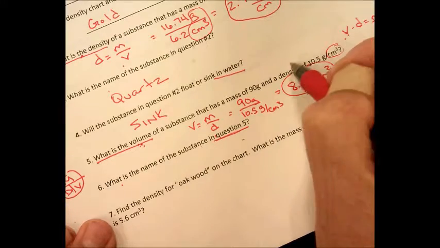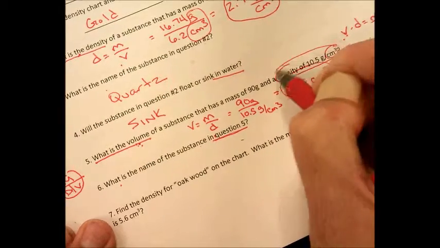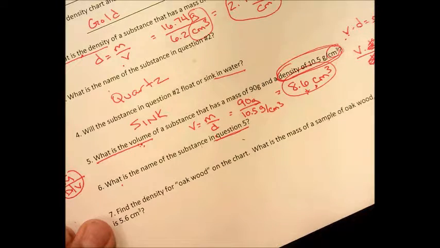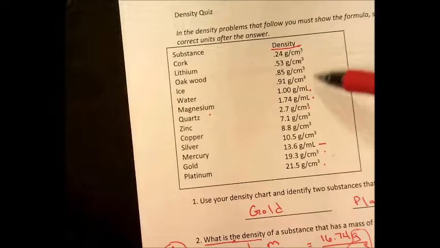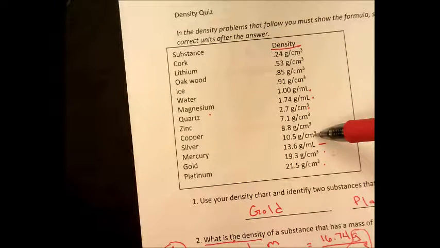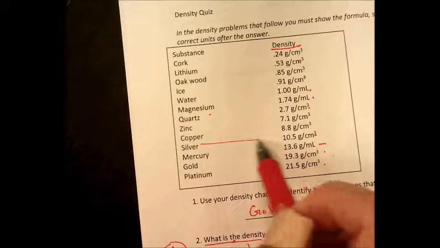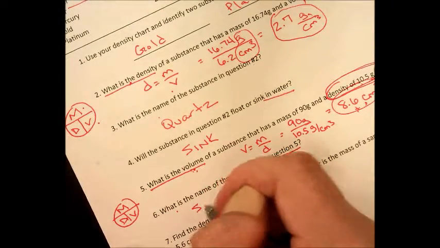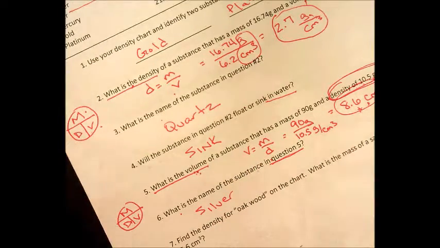What you would look at is right here where it says density of 10.5. It's right in the question. It tells you what the density of that object is. And so we're looking for 10.5 grams per cubic centimeter, because this is what the density says. That's what you use in the density chart, the density. So if we come back up here to the top, we look for 10.5 grams per cubic centimeter. Well, there it is right there. It's going to be silver.